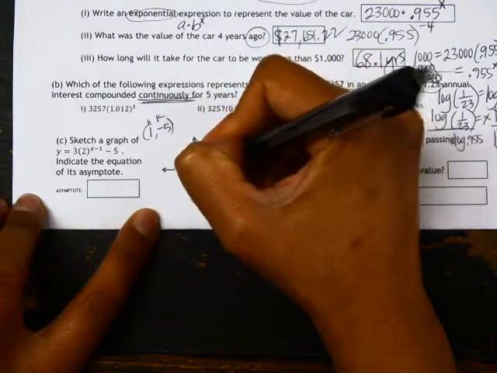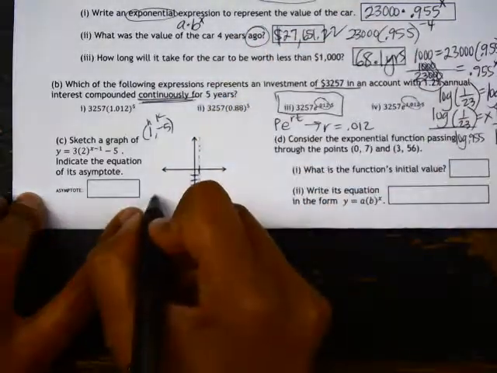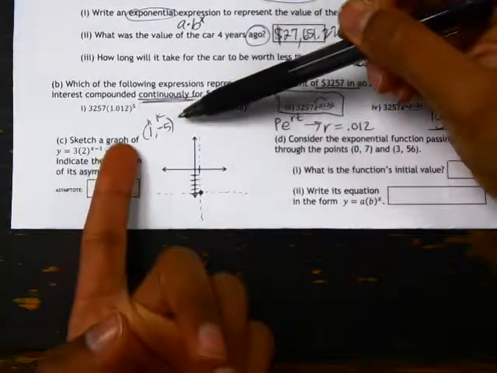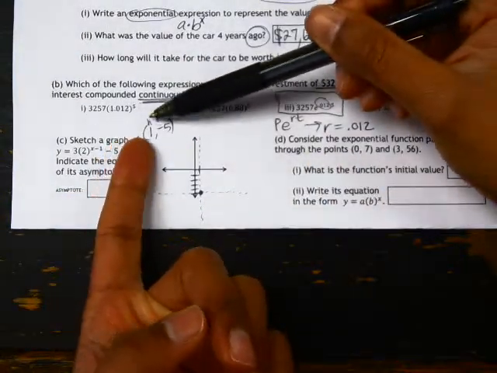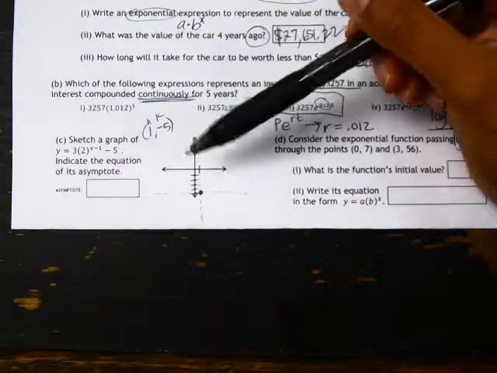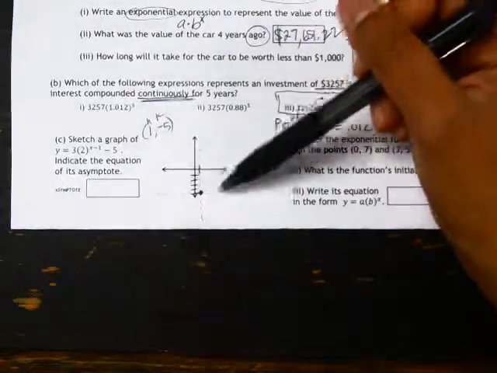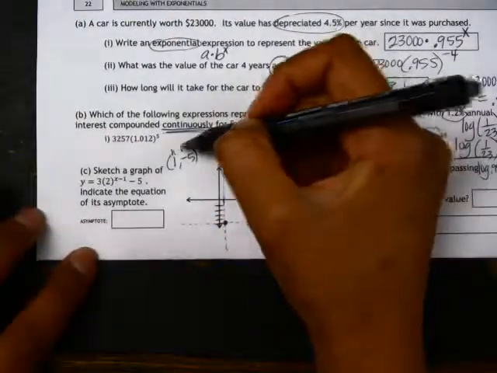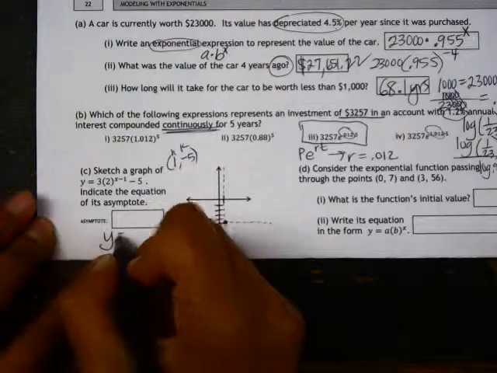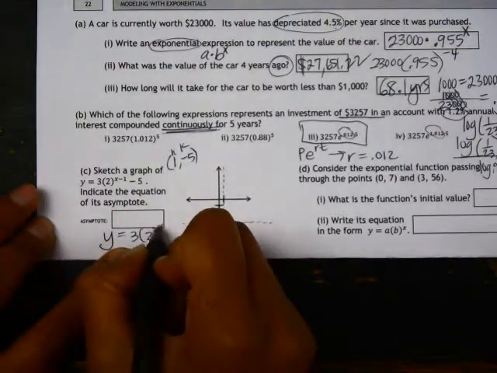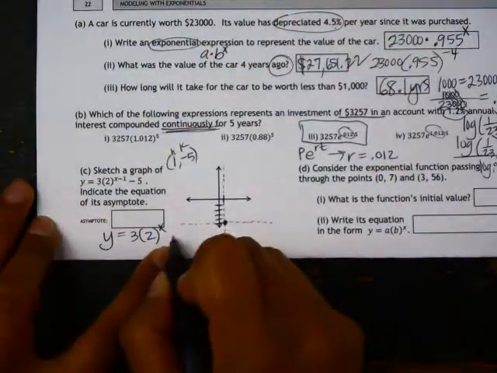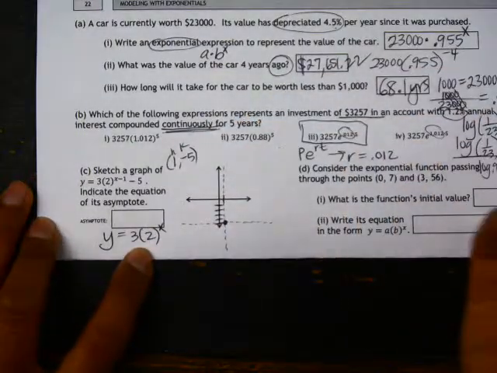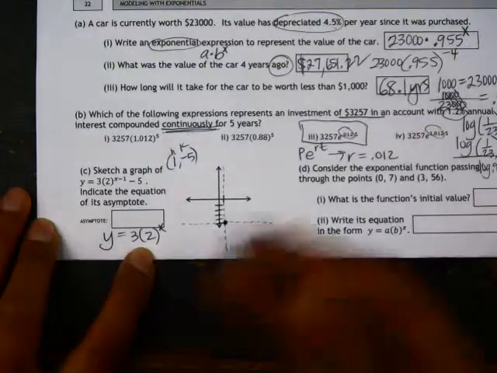So I'm going to just draw a temporary XY axis here, because the graph has shifted right 1 and down 5. Now to sketch the graph on our new XY axis here, we can change the equation to what it would have looked like if the (h, k) had been (0, 0). So y equals 3 times 2 to the x instead of x minus 1, and there's no k value because it's 0. So if you're sketching this, a sketch is enough, just 2 points.